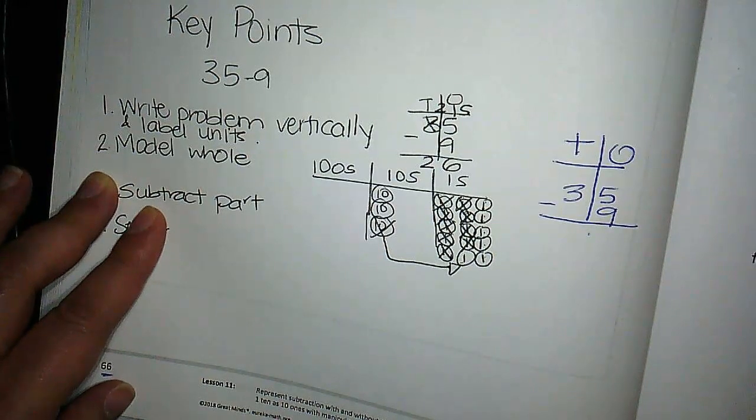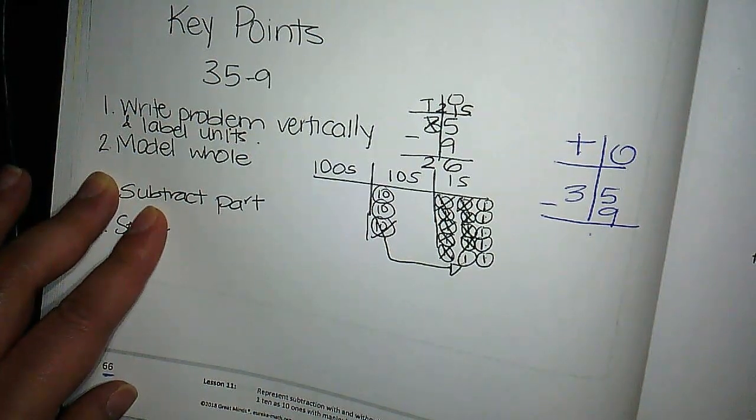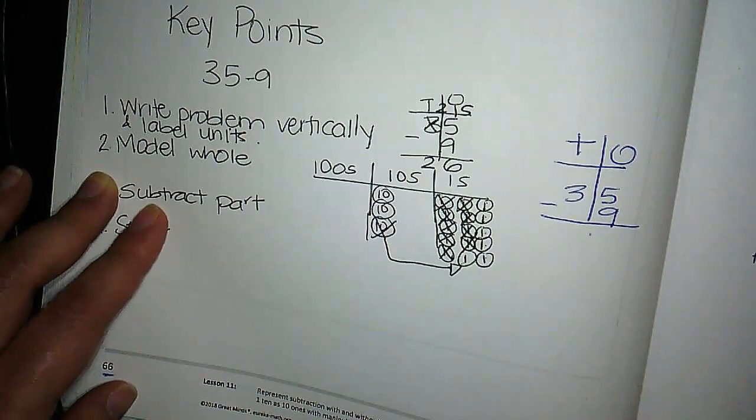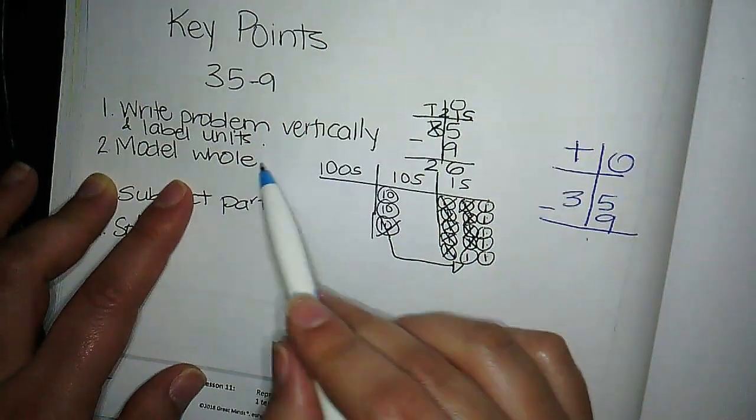Now, I'm going to give you 30 seconds to write the next key point that says model whole. Remember, the whole is a big number.